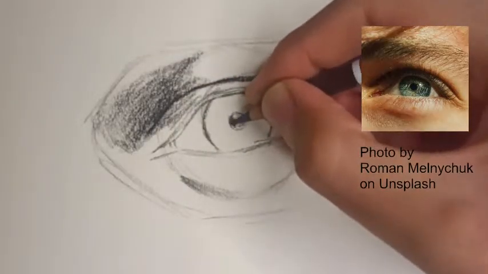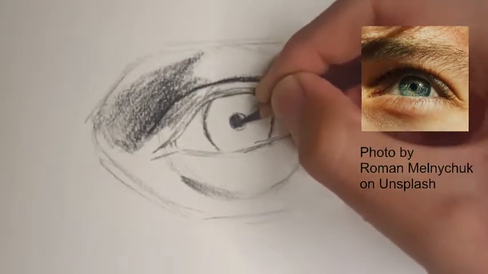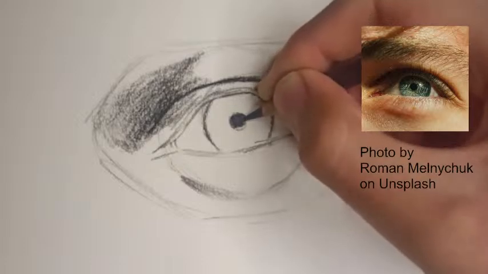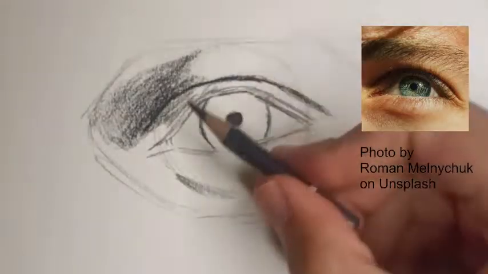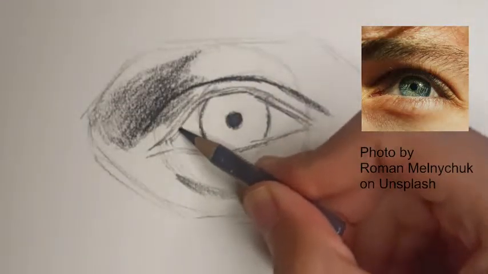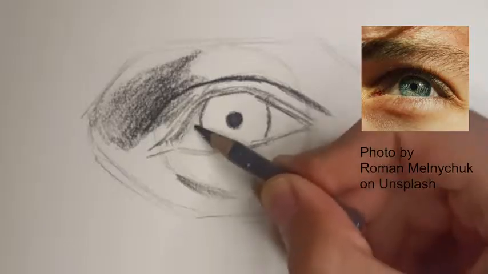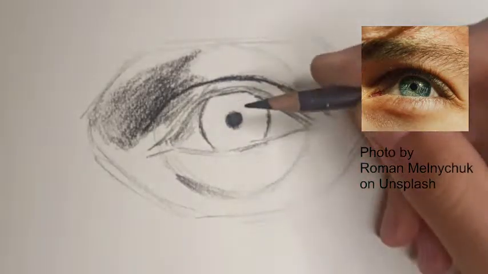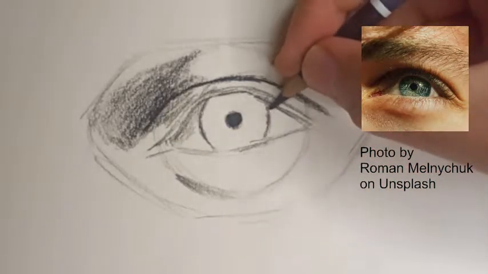And I will make the pupil also dark. And I will also apply some shades to the sclera. Never ever leave the sclera white.